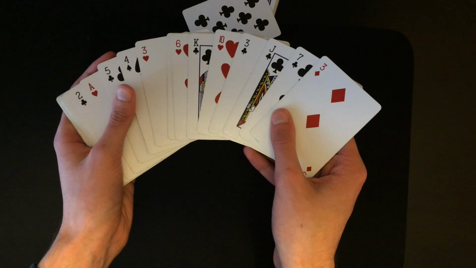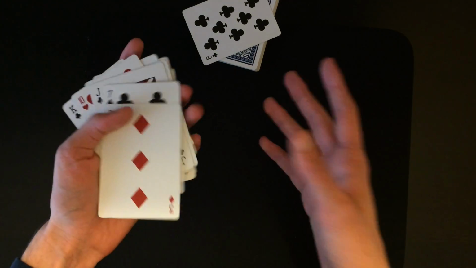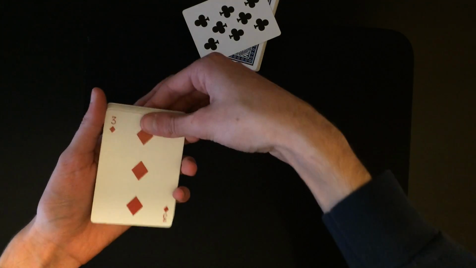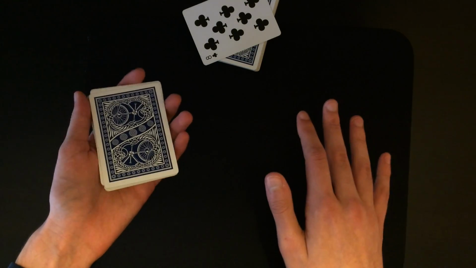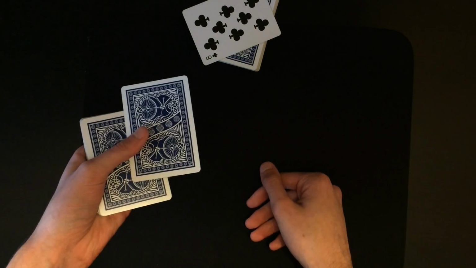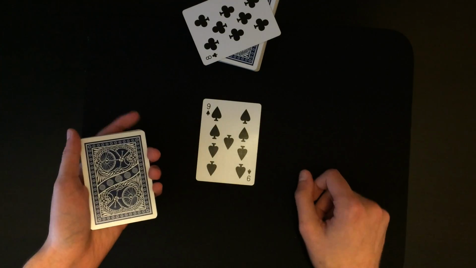You can spread through some cards here to show that all these cards would have been a different outcome. You're just going to cleanly flip over the cards and say, what was the card that you picked? It was the 9 of spades, right? So then you say 9 of spades, take a look. And there is the 9 of spades.